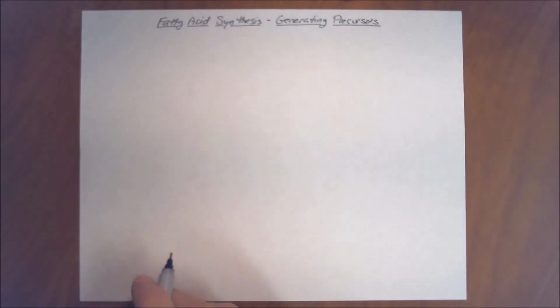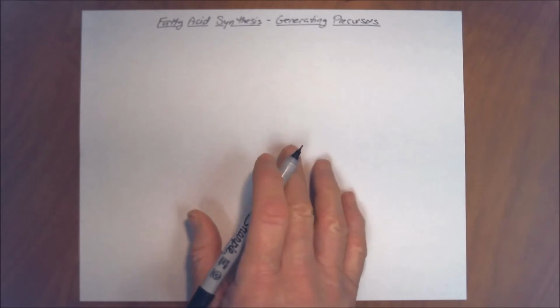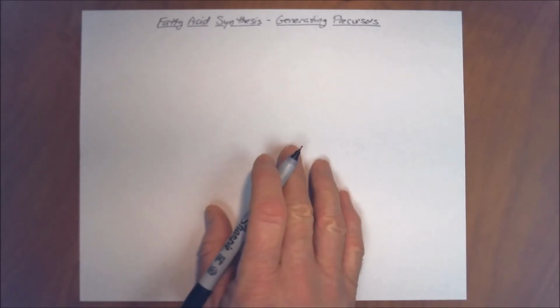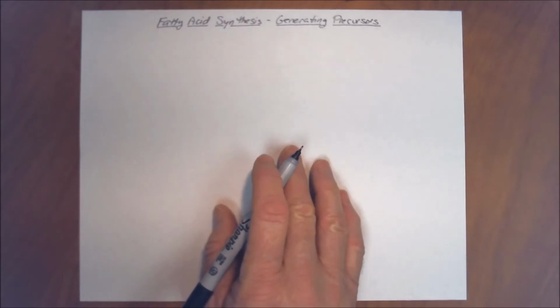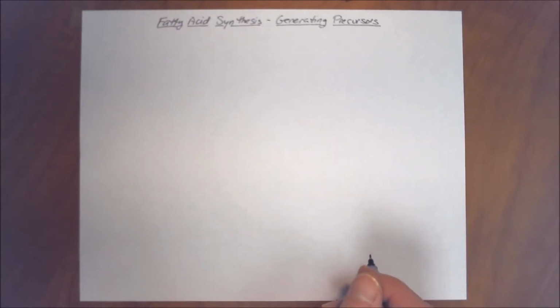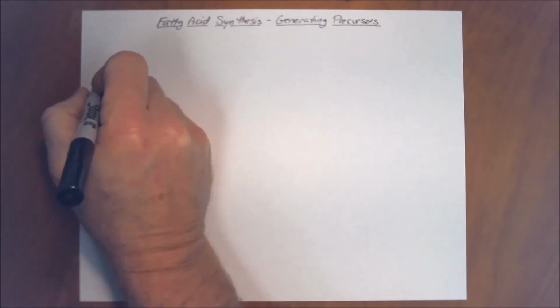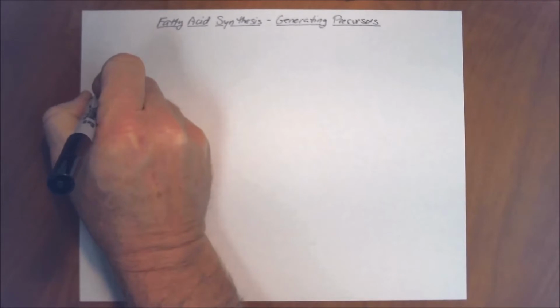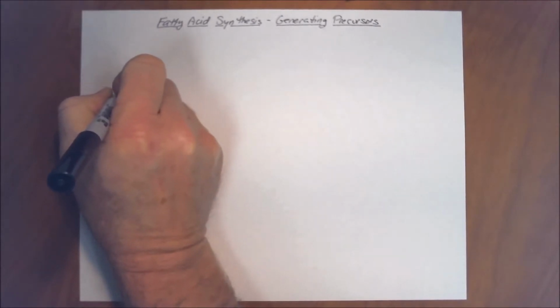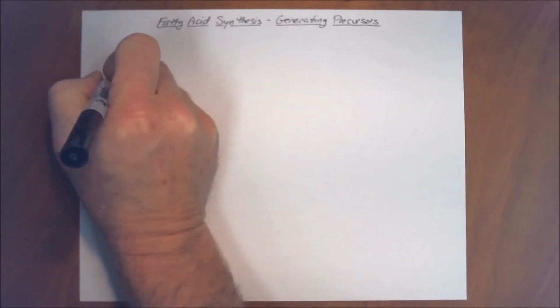Okay, so before we are able to synthesize our fatty acids, we need to generate the precursors. The precursors for fatty acid synthesis originate in the mitochondria, and they need to be transported into the cytoplasm. So recall the generation of pyruvate from glycolysis.